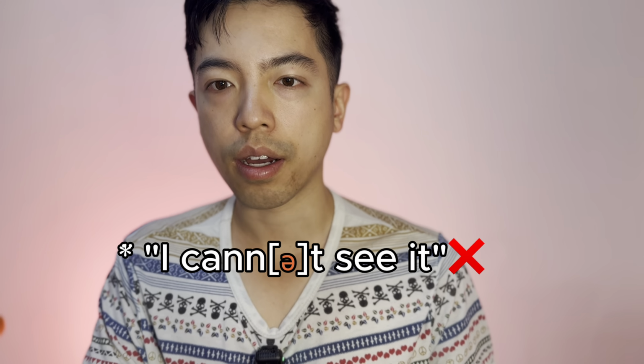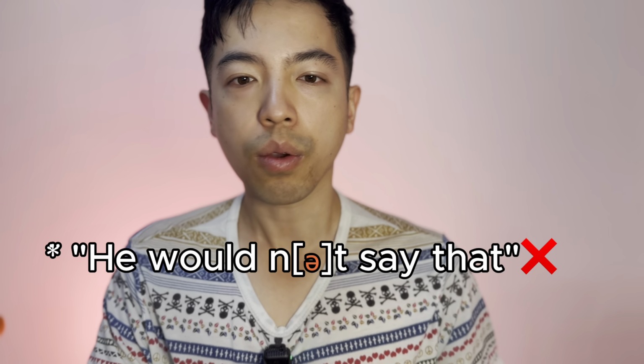Russian-speaking students, on the other hand, take it a little bit further, and they do something that English speakers do, but not in the right way. So they reduce the not. They reduce the vowel into a schwa. They'll say, I couldn't see it, or I didn't go there, or he wouldn't say that. And no one really does this because we don't reduce the not.